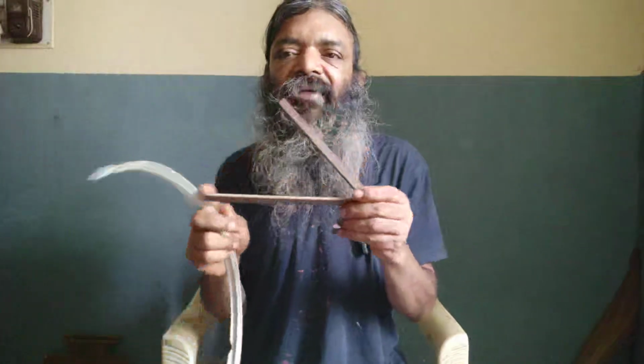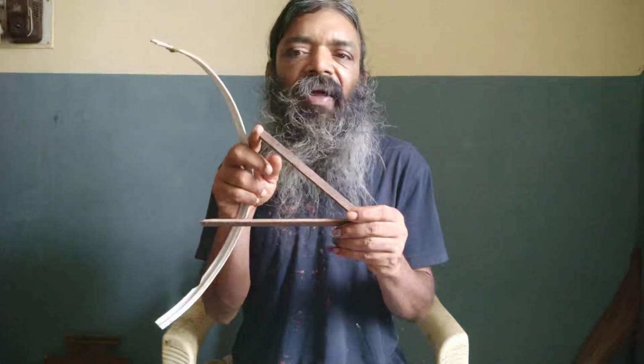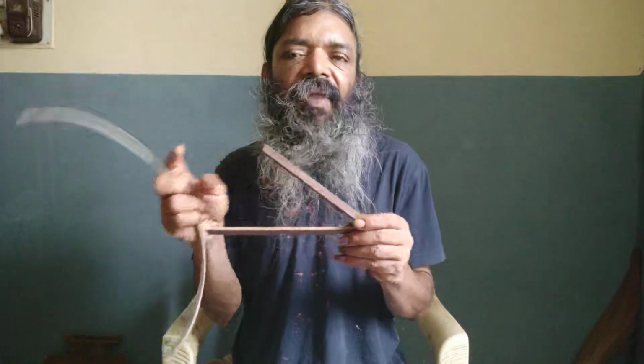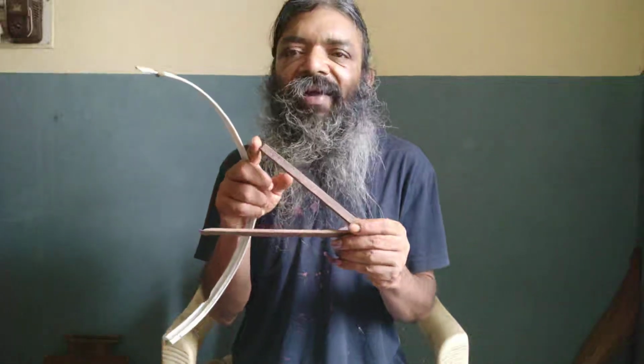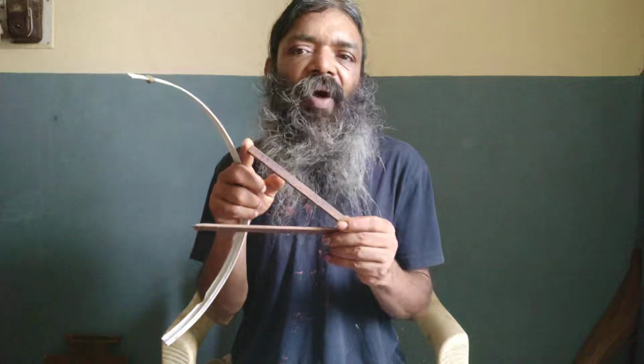So if this is the x-axis and this is the line y = x by square root of 3, consider there is any point here, and that point is (x, y).